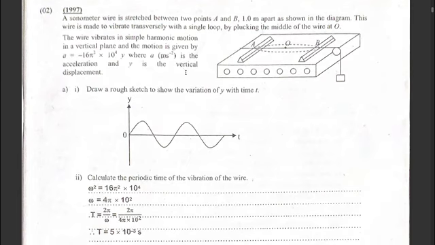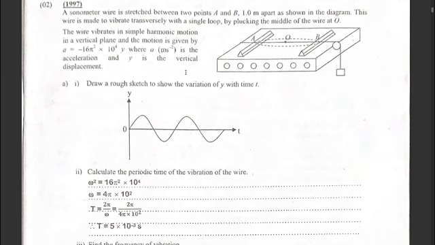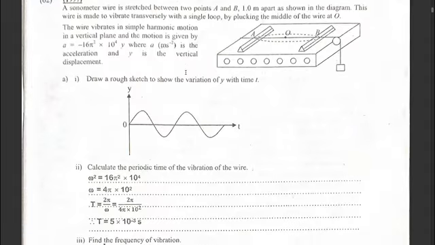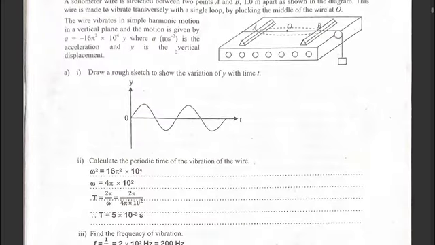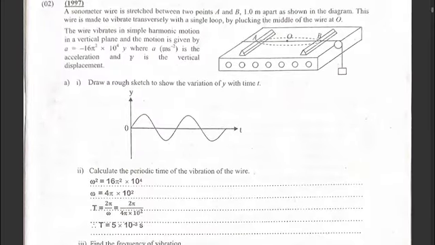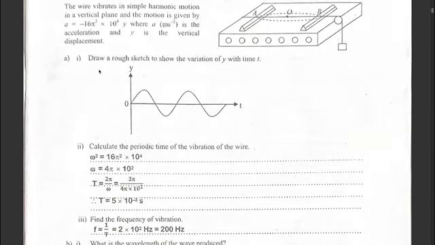In 1997 we had a question. In the first part, we want to draw a rough sketch showing the variation of y with time. y is the vertical displacement, as this wire is going to vibrate vertically.